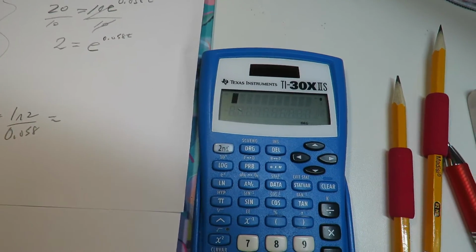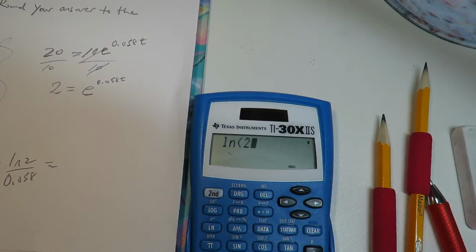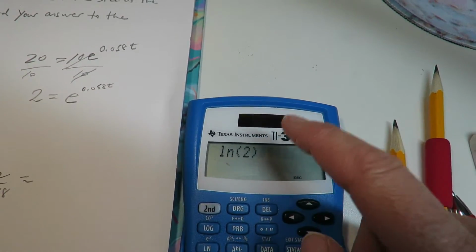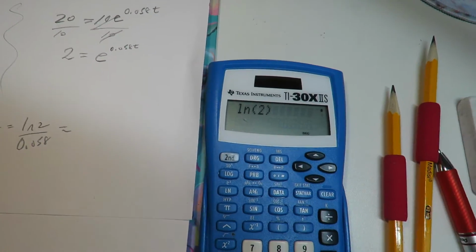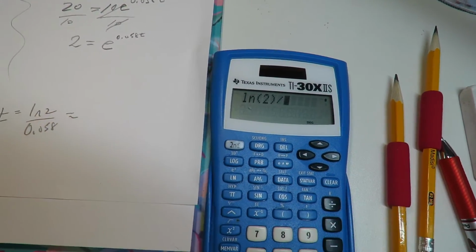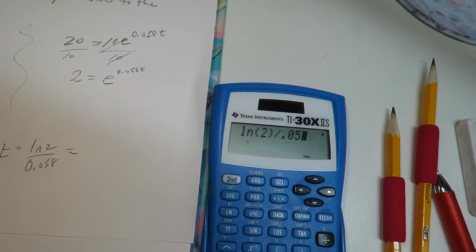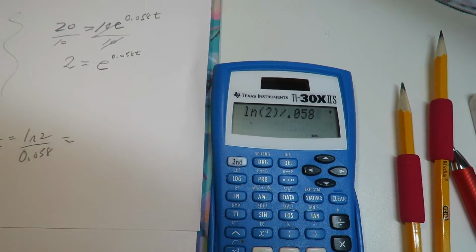All right, let me just make sure you guys can see this. So ln of 2, close. Remember, we talked about this in the last video. You have to close the ln. Divided by 0.058. Okay, I'm going to hit equal.